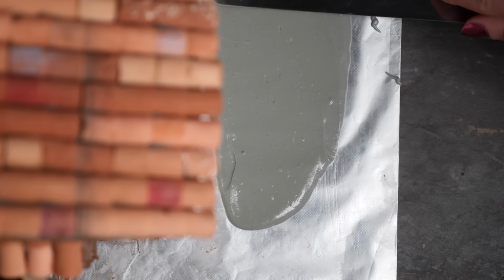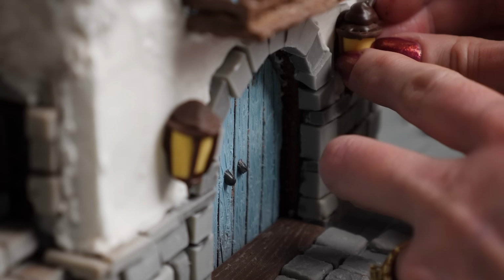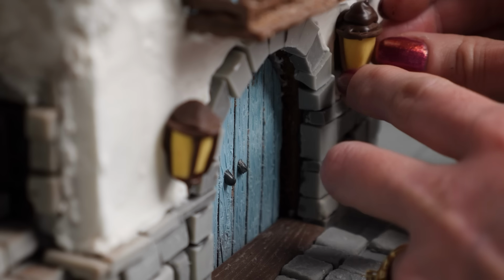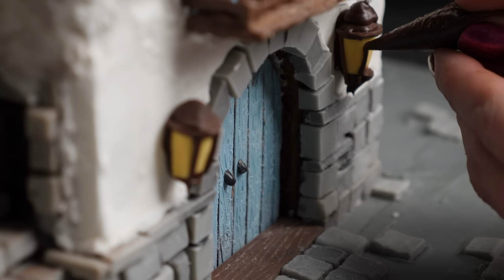We can't leave it plain, but I really do not want to make enough chocolate bricks to cover the whole base. So let's just add a few to give the impression that it's a cobblestone floor. Now add the lanterns into place. This one broke a little when I was putting it on, so I just need to redo the chocolate lines going down.